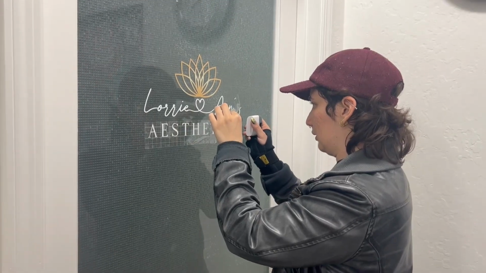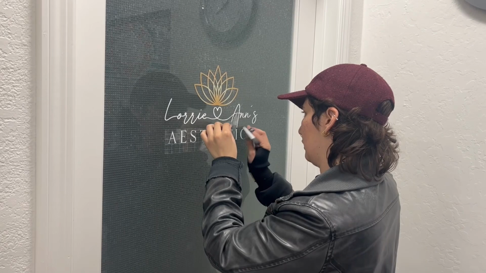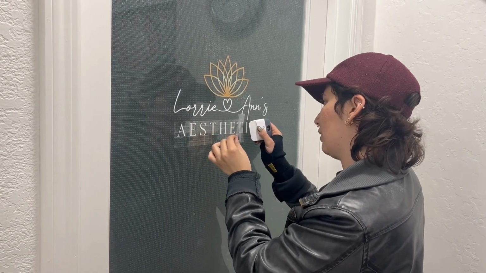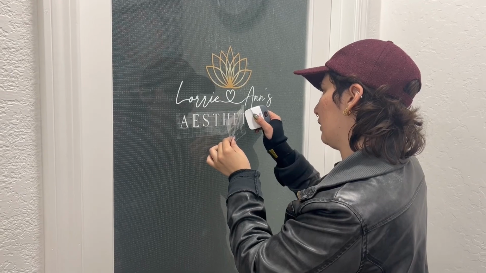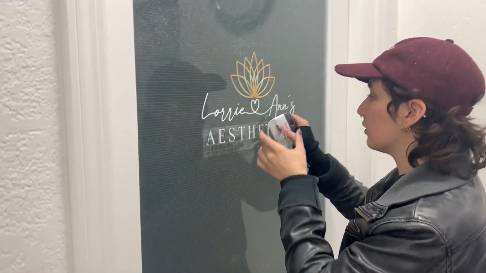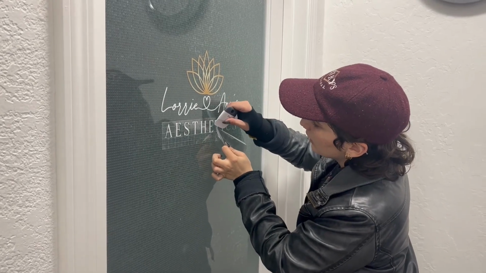So right now, Yadriel is putting the decal on the door. I know I'm not talking much, but we're focused, y'all. There are so many tiny little pieces. It's really delicate.